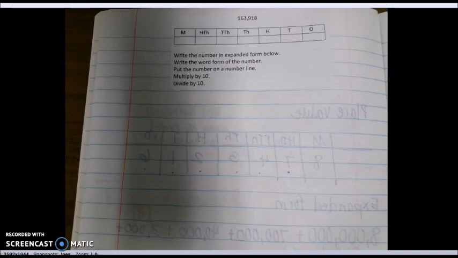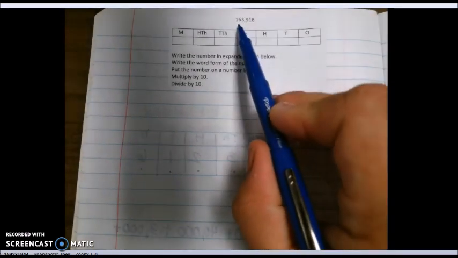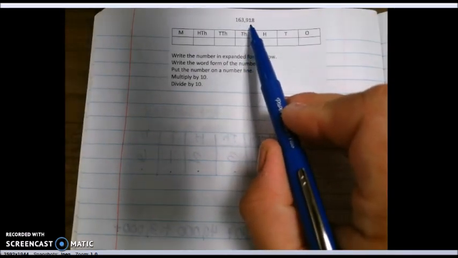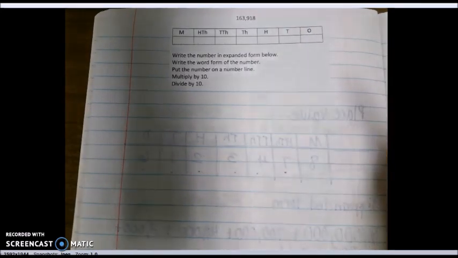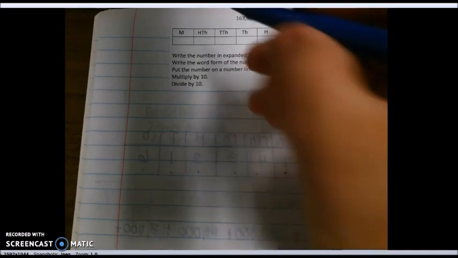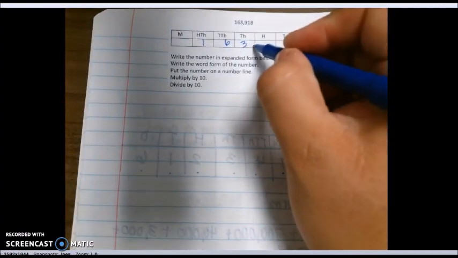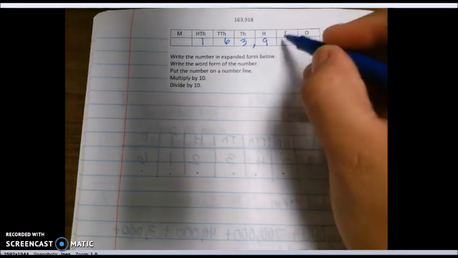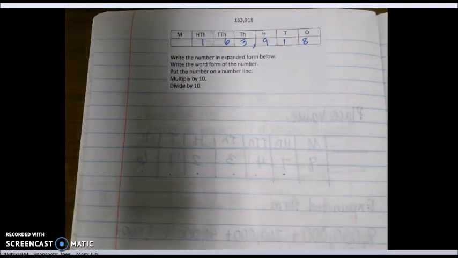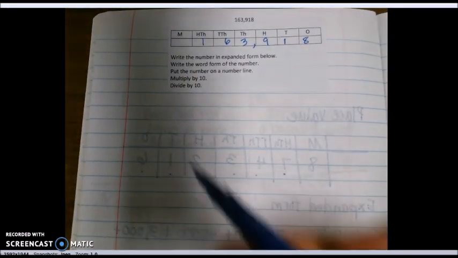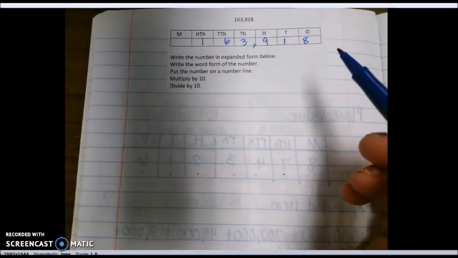So the number I have here at the top is 163,918, and the first thing I'm going to do is put it into the place value box. And I'm going to add my comma. Okay. Now it says write the number in expanded form below.